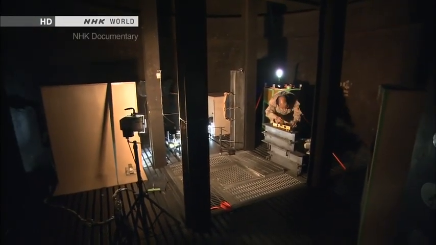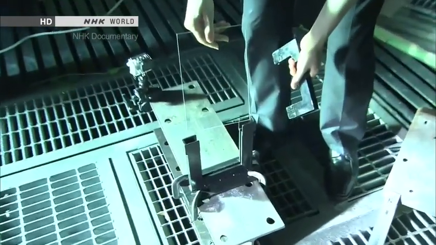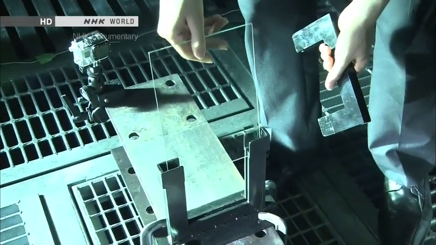Japanese researchers conduct a simulation of an atomic bomb blast.